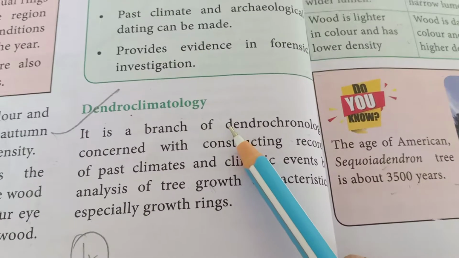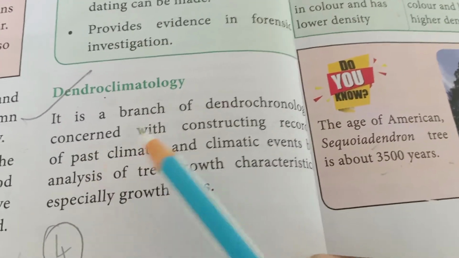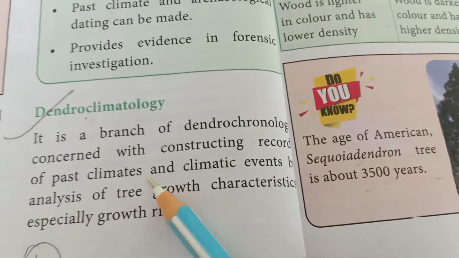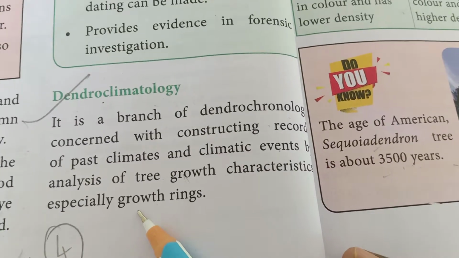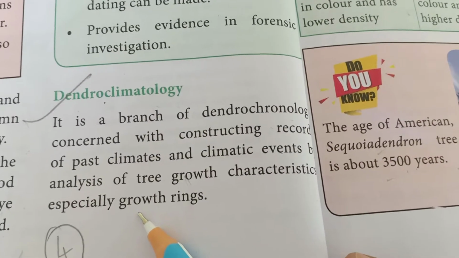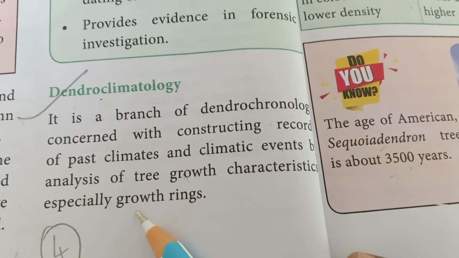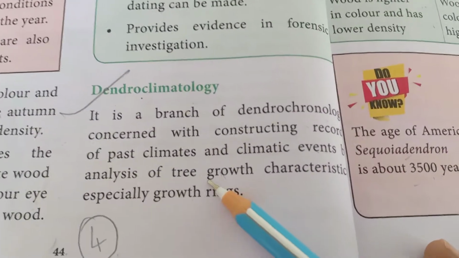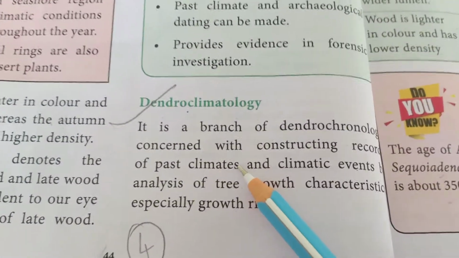And dendroclimatology. What is it? Dendroclimatology, it is a branch concerned with constructing records of past climate and climatic events by calculating the growth ring. Okay, by calculating the growth ring, the climates of the past are studied. So dendrochronology, dendroclimatology, both the things you have to learn.